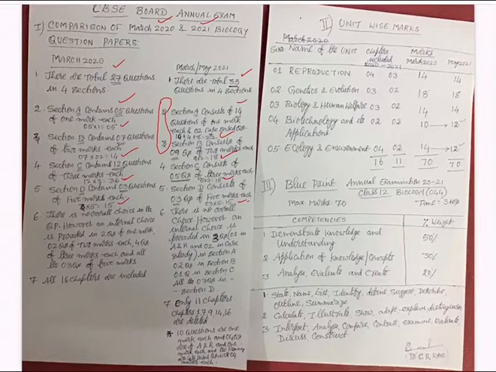So what is it that you need to focus on? Focus on these 2, section A and section B, 40 marks out of 70. And this will decide whether you will get 70 out of 70 or not. Because if you make a small mistake or error in objective type, you lose 1 mark straight away. So you end up with 69. So focus on that.